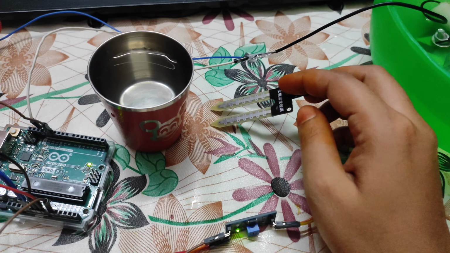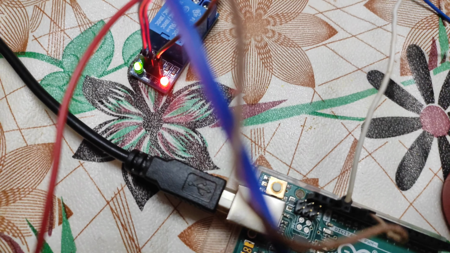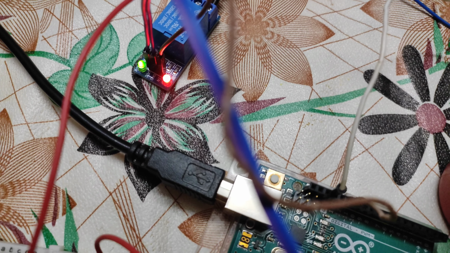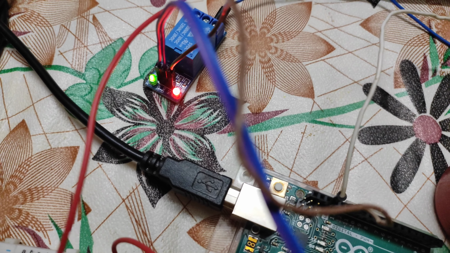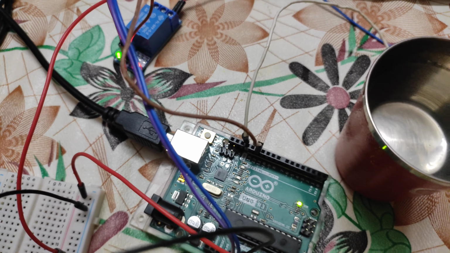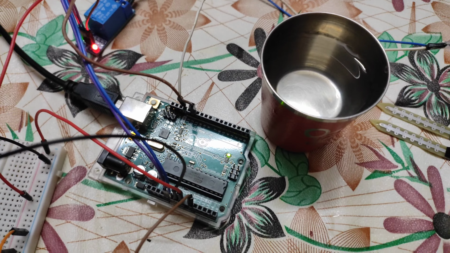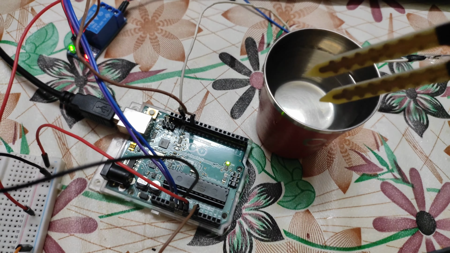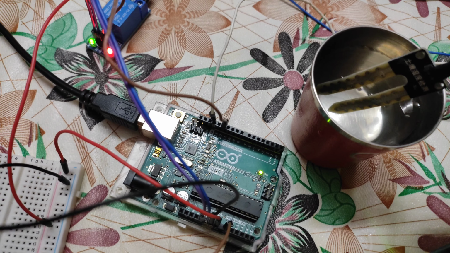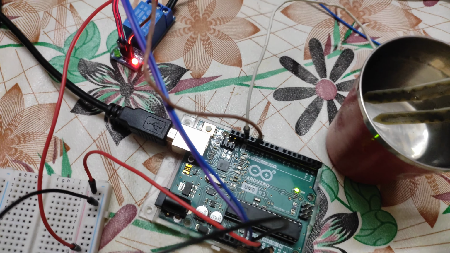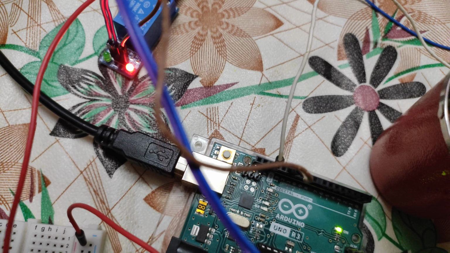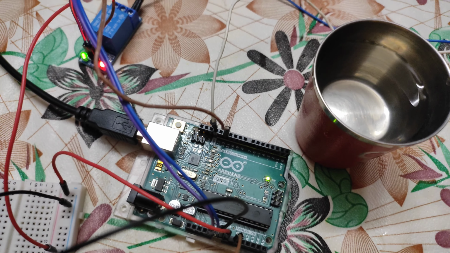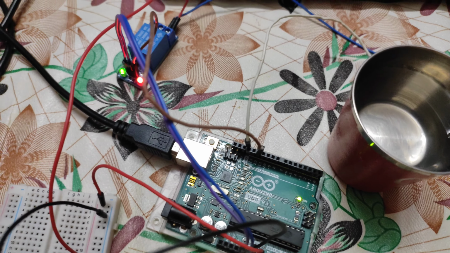Similarly, after running the project, you see the green LED is switched on the relay, which means the water pump is running. And whenever I'm detecting with the sensor, you can see that the green LED is turned off, which means the motor is turned off. When I remove it, it turns on.